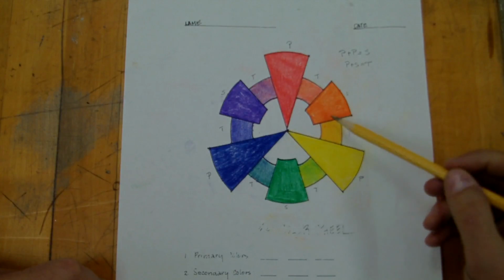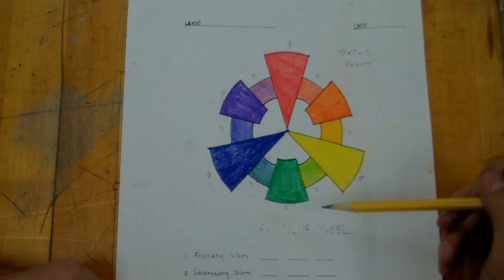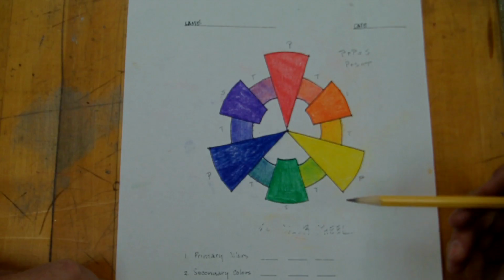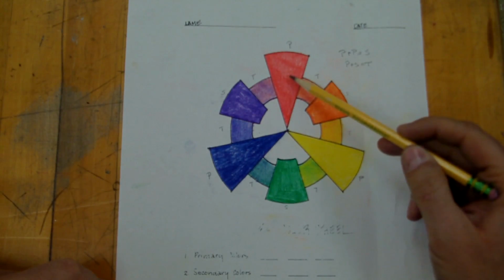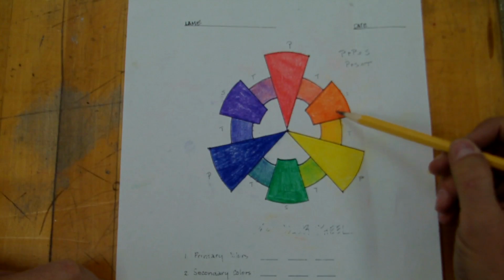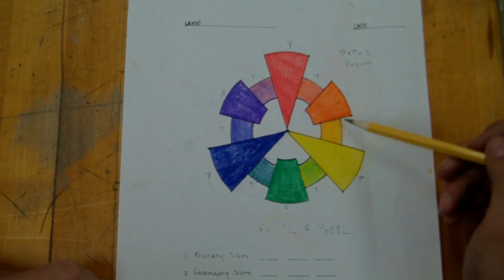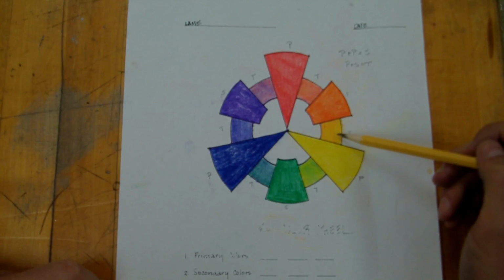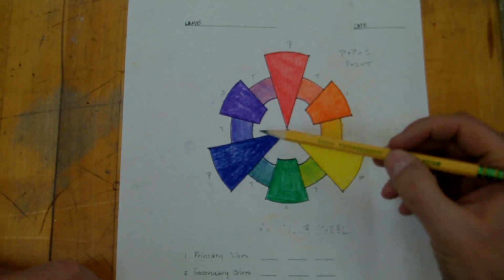Whereas the secondaries have their own name, orange, green, and purple, these are just taking the two colors and combining their names together. For example, primary red plus secondary orange equals tertiary red-orange. This one would be yellow-orange. This would be yellow-green, blue-green.